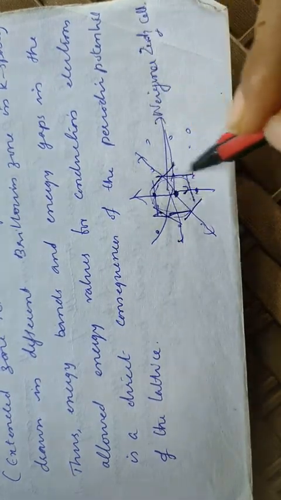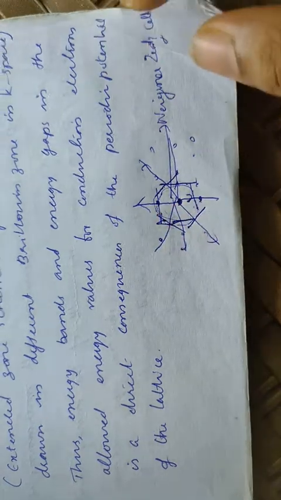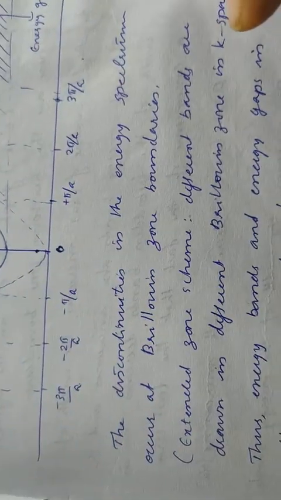And this Wigner-Seitz cell in reciprocal lattice is known as the Brillouin zone boundaries.